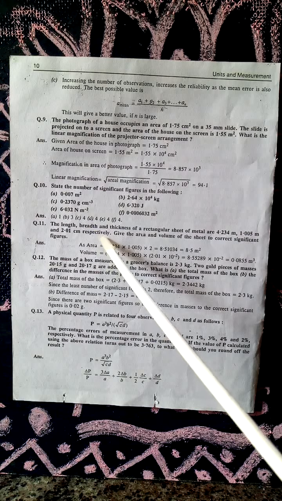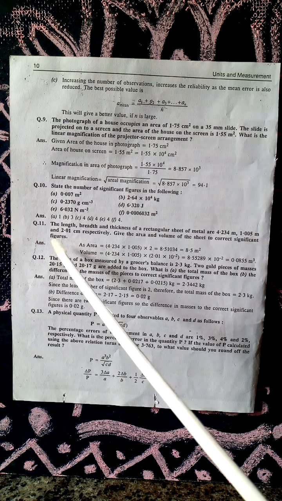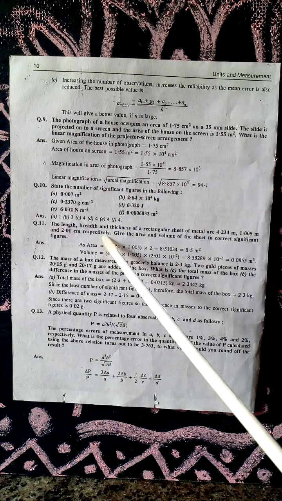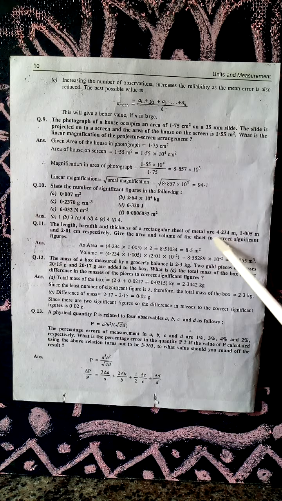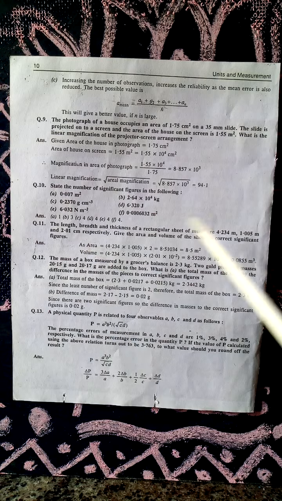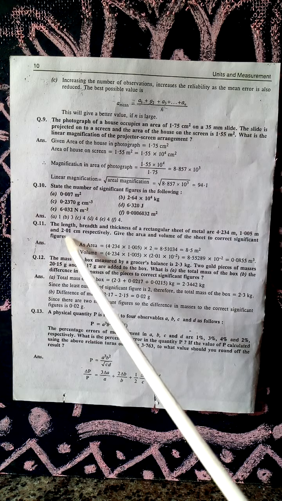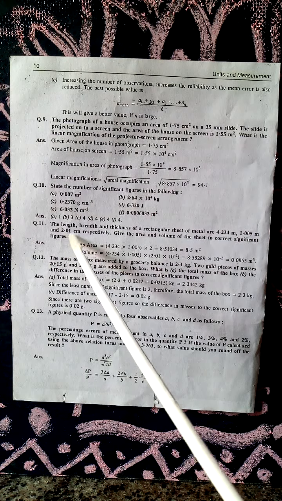The length, breadth and thickness of a rectangular sheet of metal are 4.234 meter, 1.005 meter and 2.01 centimeter respectively. Here, 4.234 meter, 1.005 meter, but here 2.01 centimeter. See here, units are changed. This is L, this is B, length, breadth, and this is height, thickness. This thickness is given in centimeter, but you have to convert it to meter.